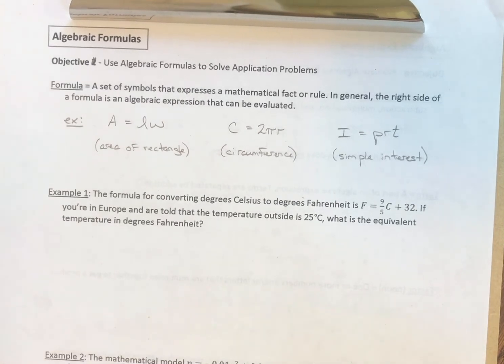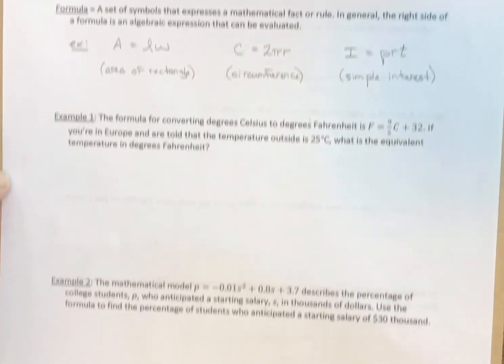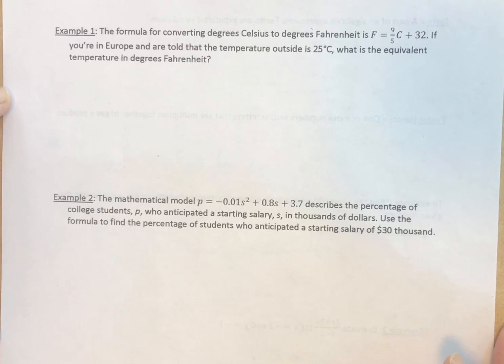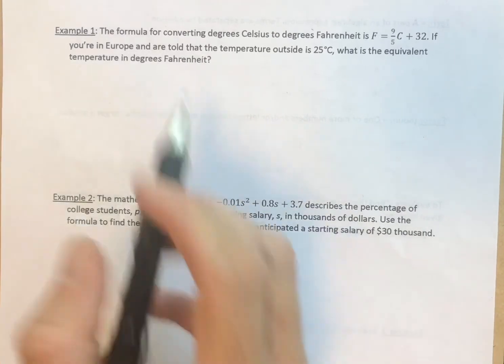Okay, so we want to use formulas to solve application problems. Let's take a look at some. We've just got a couple of quick examples here.